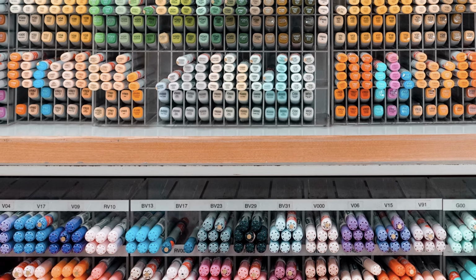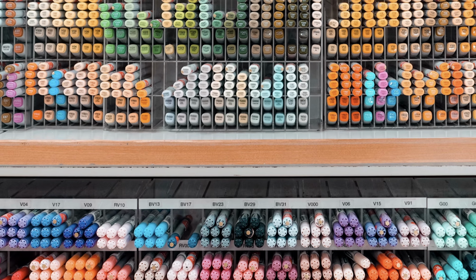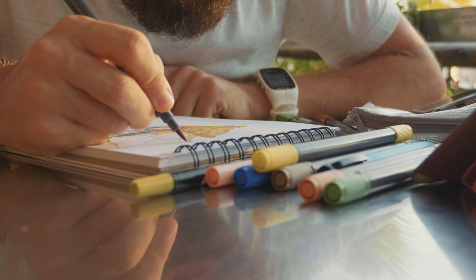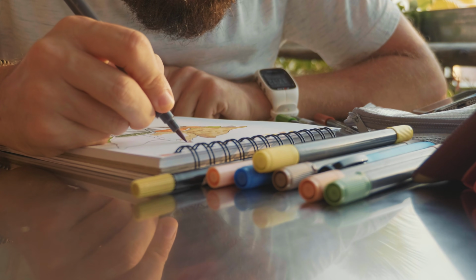Many architects and designers use markers. They were big in the 1980s and 1990s before Photoshop and computer-aided modeling. Like watercolors, they are quick and easy.